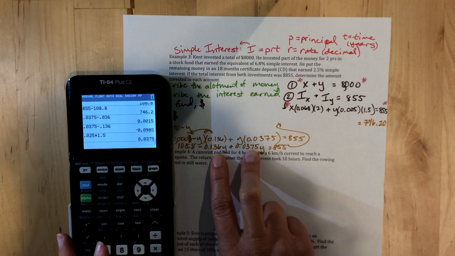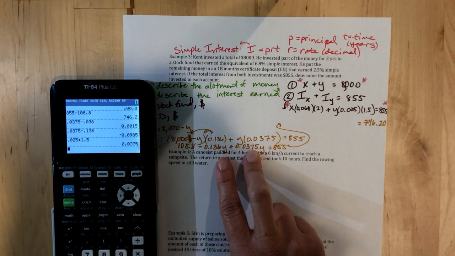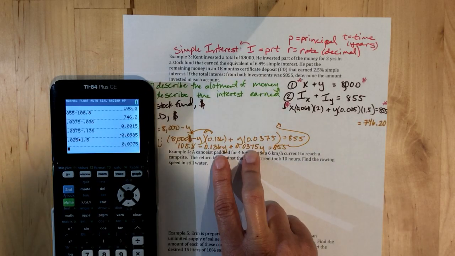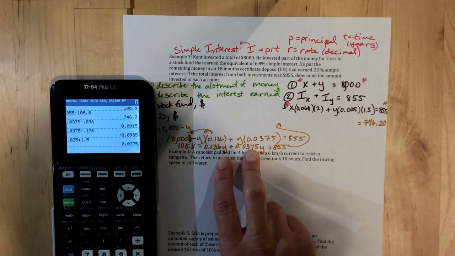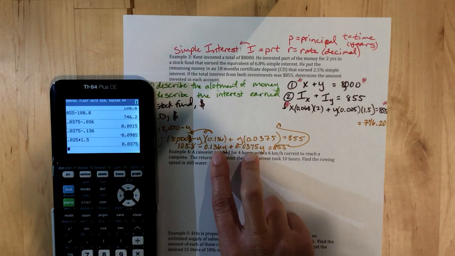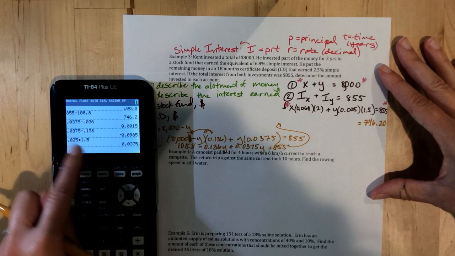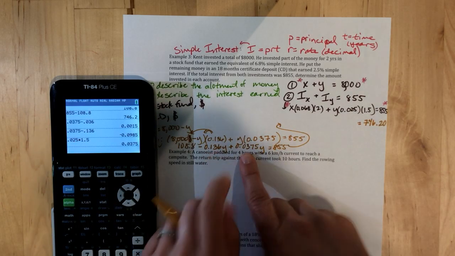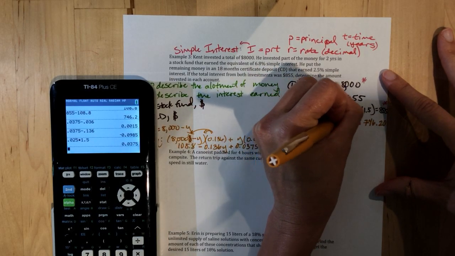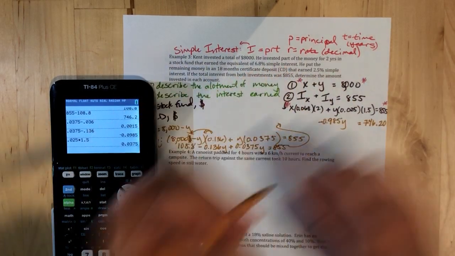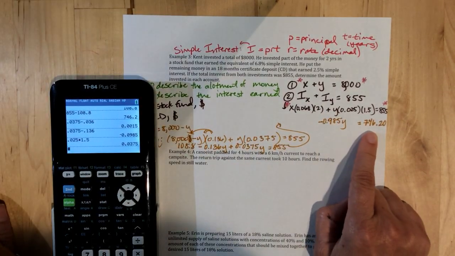Yeah, that's that. Okay, sorry, I'm missing a negative somewhere. Well, in any case, that would be 0.0375 minus 0.136, so that's the negative 0.0985y. But see, the reason why I know I'm missing a negative is because we can't invest negative money.